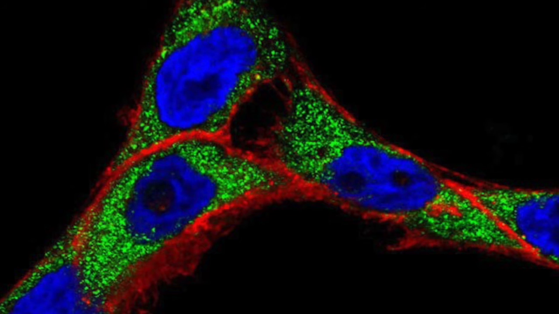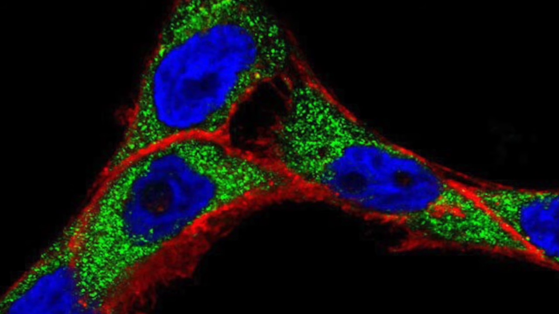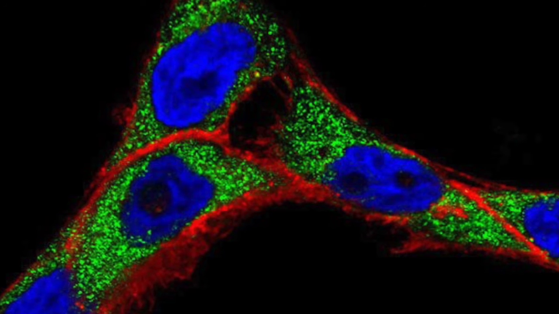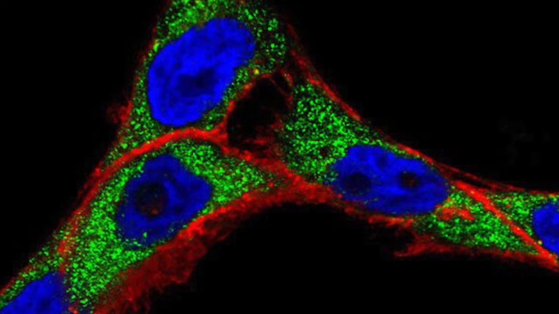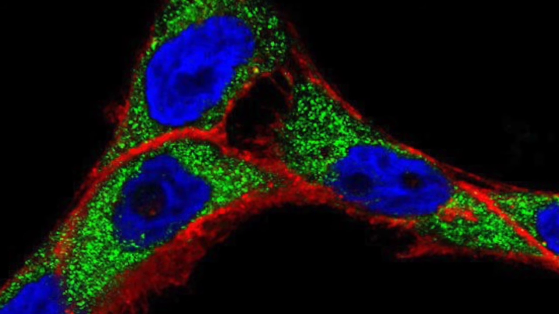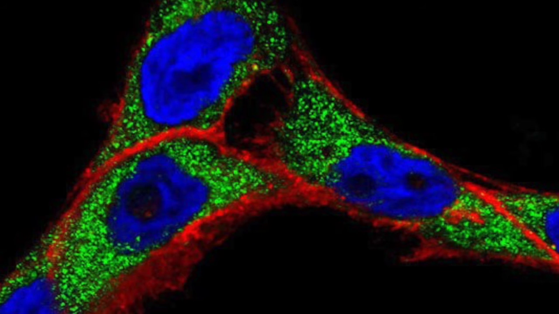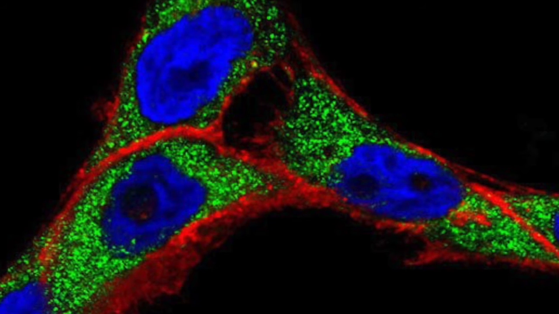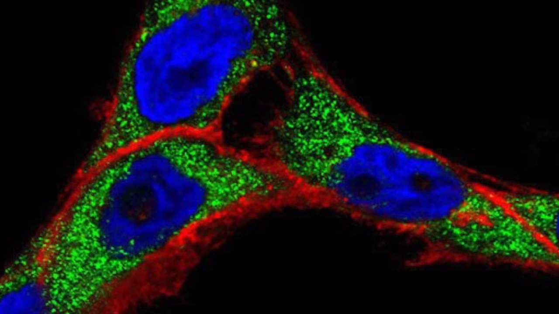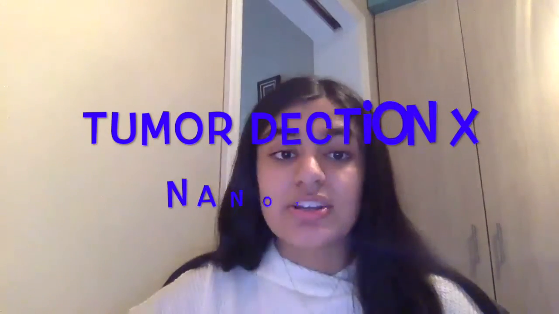This is an image where the cancer cell nuclei, in blue, were treated with antibody-conjugated nanoparticles. The antibodies, which are in red in this photo, and the nanoparticle cores, which are green in this photo, separated into different cellular compartments. Such knowledge may lead to improved methods of cancer detection in vivo, as well as better nanoparticle-based treatments. From the National Cancer Institute: tumor detection and nanotechnology.